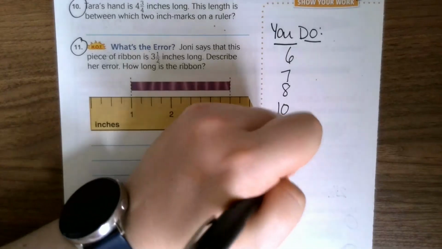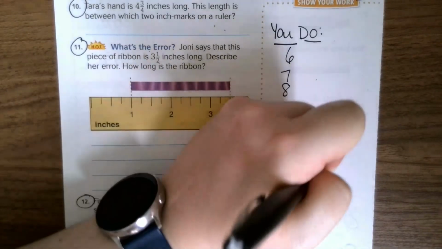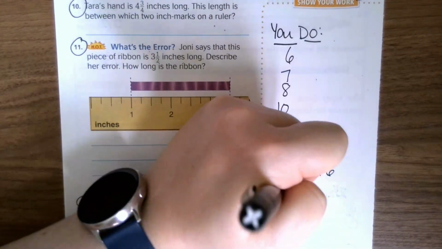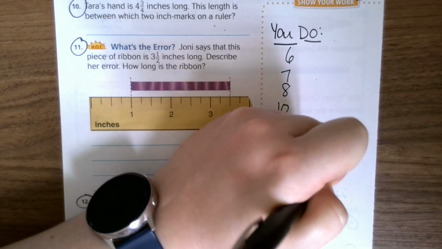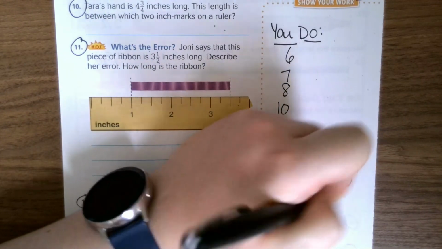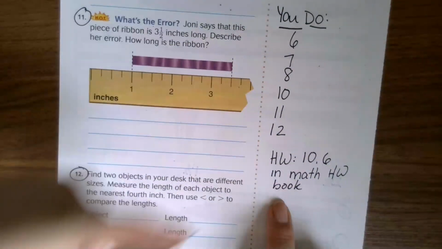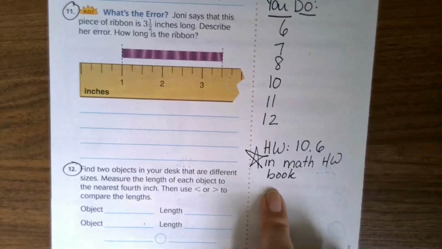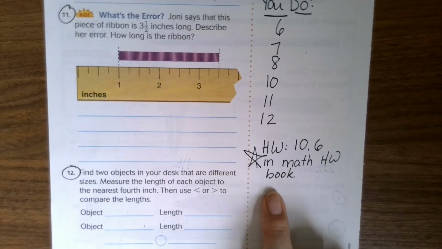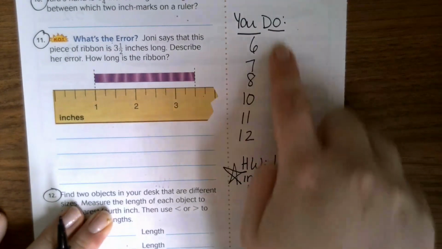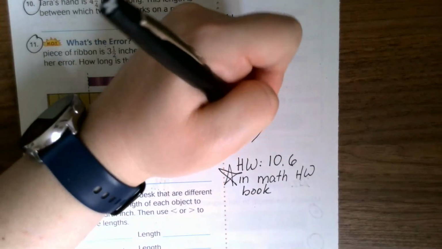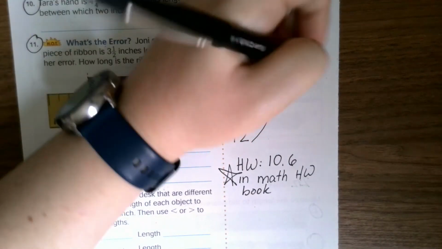And then your homework, I want you to do 10.6 in your math homework book. Remember, you can take a picture and have your parents email me for your homework, or you can rip out the page and have your parent turn it in to school on Wednesday. These practice questions you don't need to submit because I will show you the answers tomorrow.